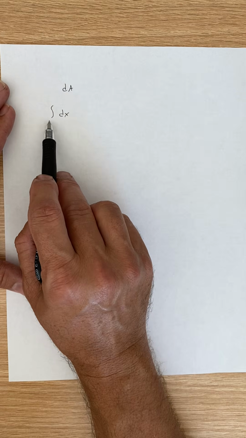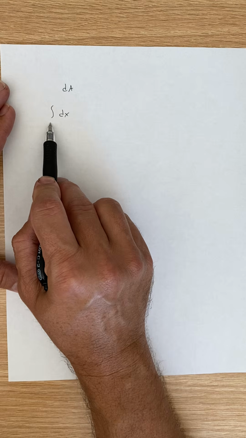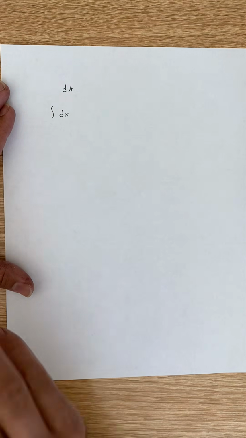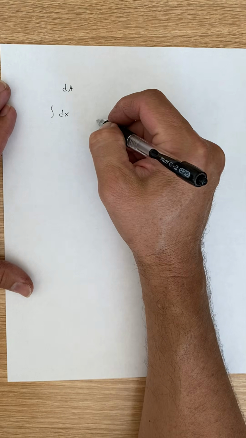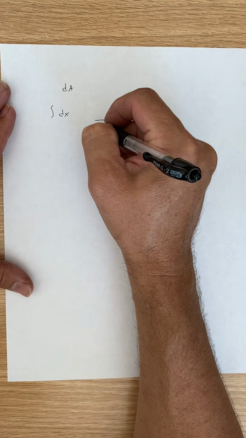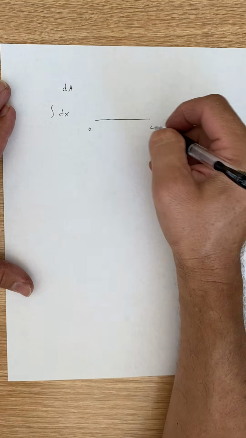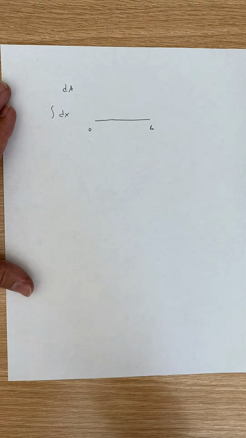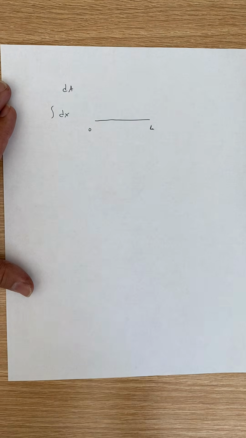Remember, the integral is an actual s. It's an s for summation. I'm summing up a continuous quantity. In this instance, a continuous length. And so let's say that I have a bar or a rod or a wire sitting here, and I've got one end sitting at 0 and the other end sitting at L. And you want to know the length of the bar. You might say, well, this is trivial. The length is L. You can tell from the coordinates. And yes, you can, and it is trivial.